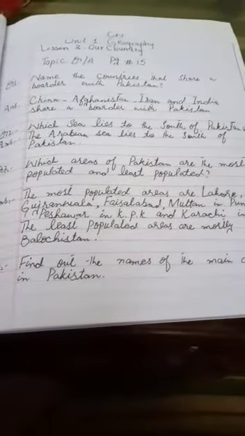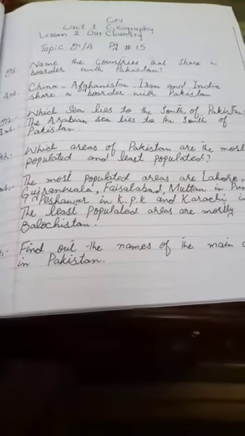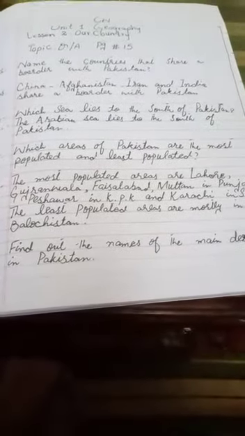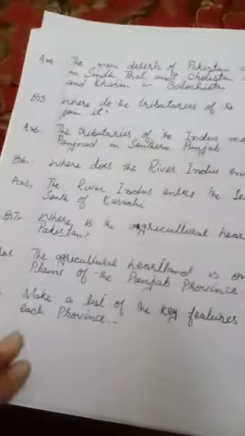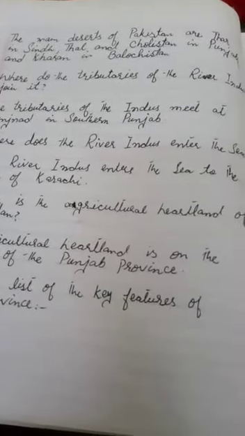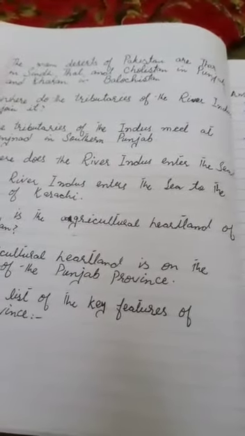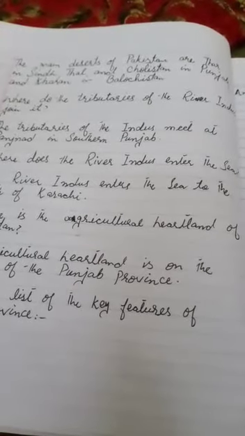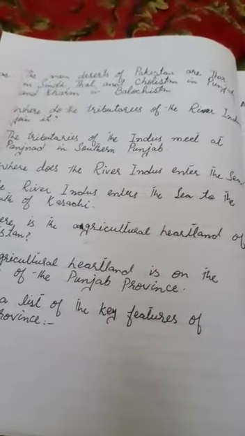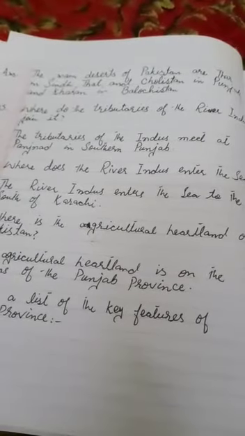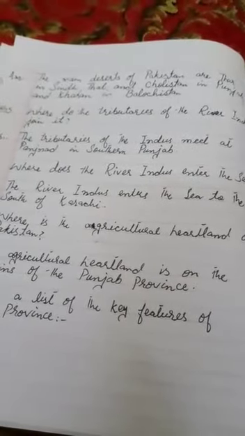Question number 4 is, find out the names of the main deserts in Pakistan. Now your answer is, the main deserts of Pakistan are Thar in Sindh, Thal and Cholistan in Punjab, and Kharan in Balochistan.